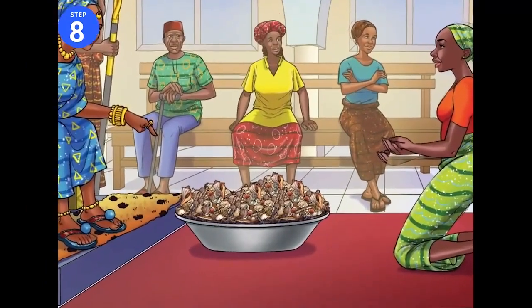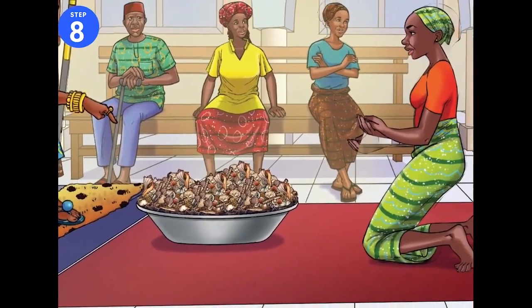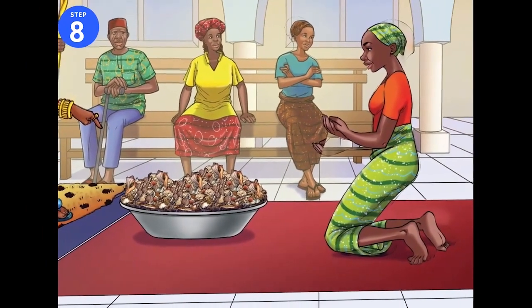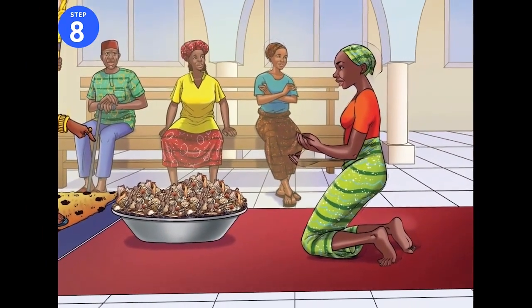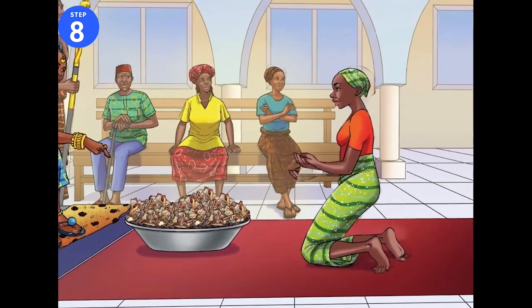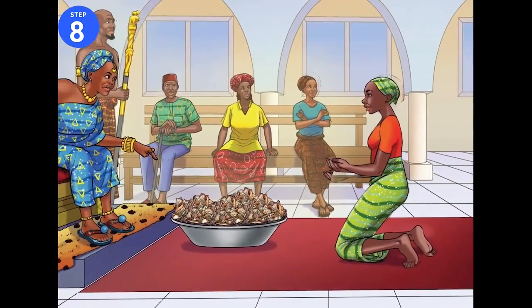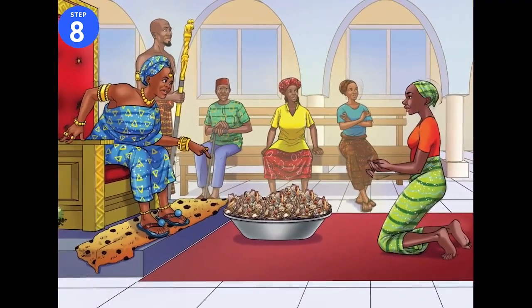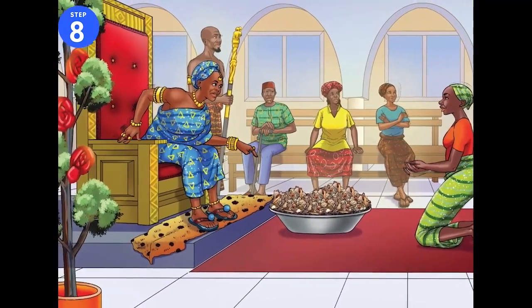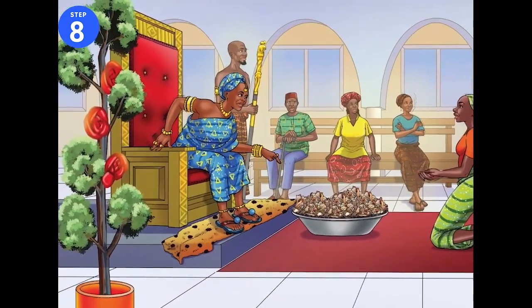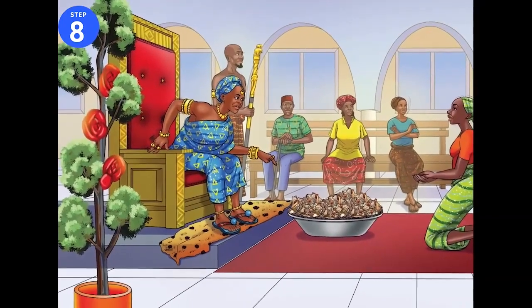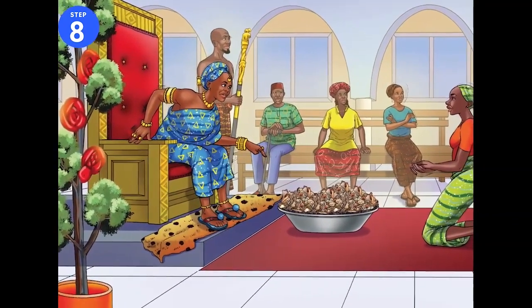Step 8. Penalties and sanctions. What should be the penalties for those who break the rules in the plan? Who will take the action on imposing the penalties? Who will get the money, if any, and who will decide what to use it for?